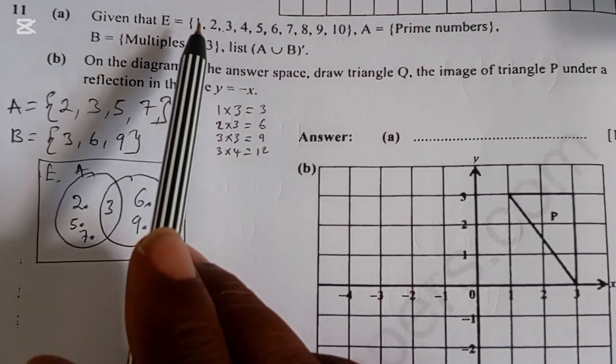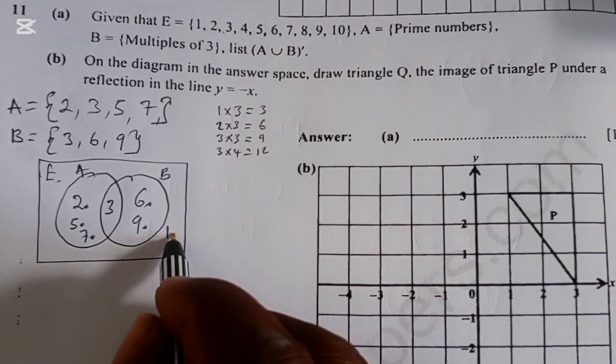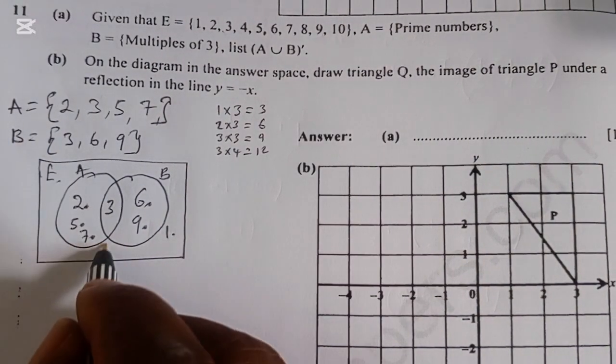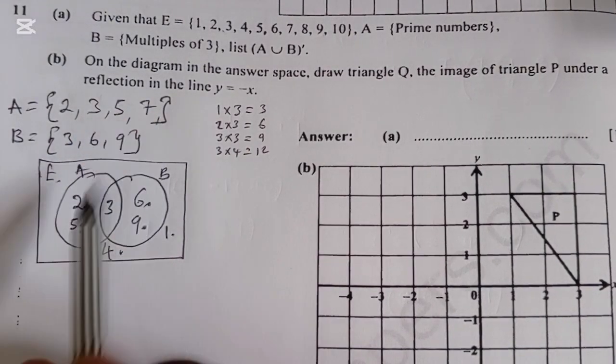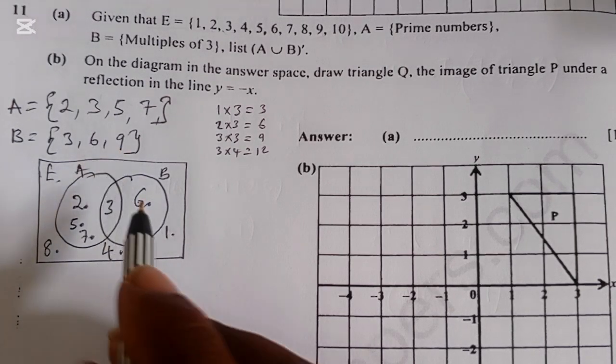Now let's look at the elements which are not in set A and not in set B, but are in the universal set. 1 is not part of these elements. 2 is there, 3 is there, 4, 5 is there, 6 is there, 7 is there, 8, 9 is there, 10.